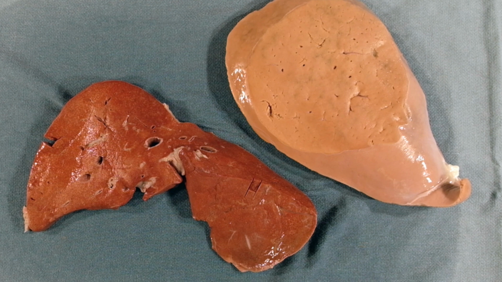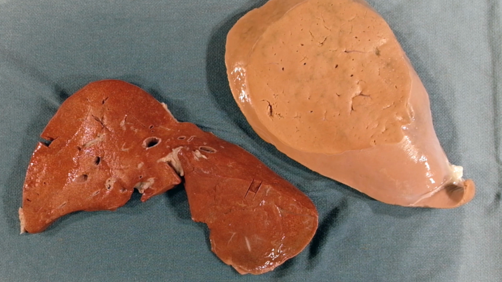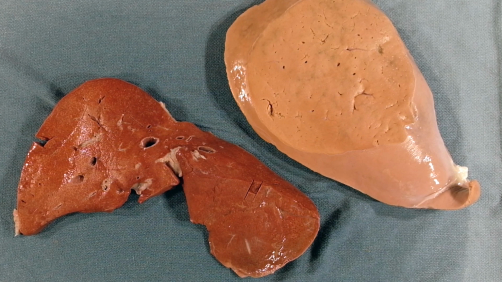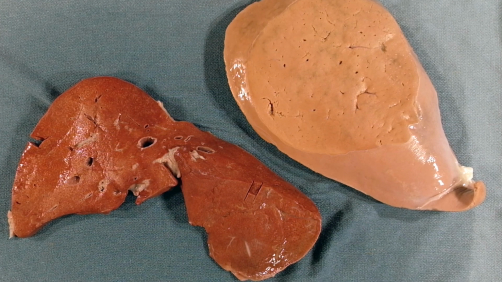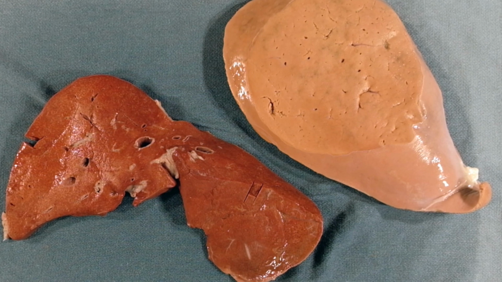The specimen on the left is a hemochromatosis liver. We can immediately tell it's a drastically different color. Even after fixation, it's a deep red. It's a uniform discoloration without accentuation or areas that are uninvolved, so we can say that it's probably a diffuse and uniform process, which would be consistent with hemochromatosis.